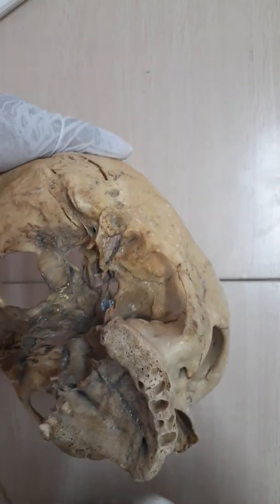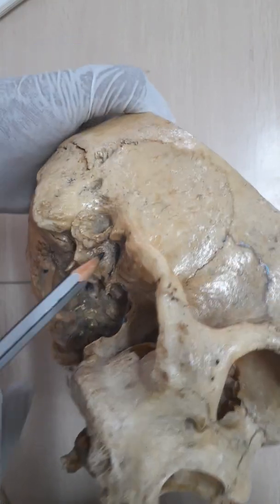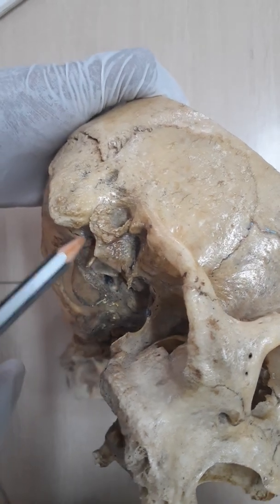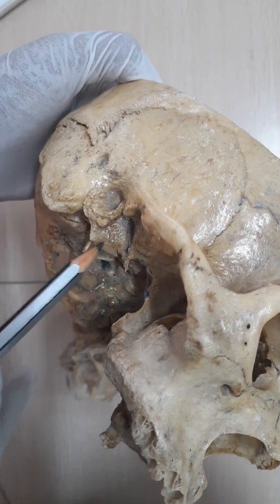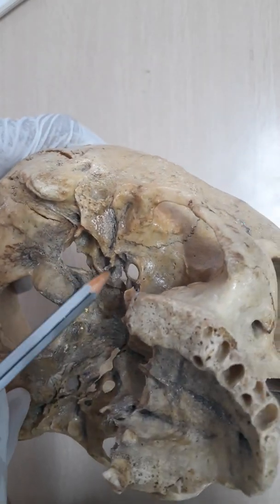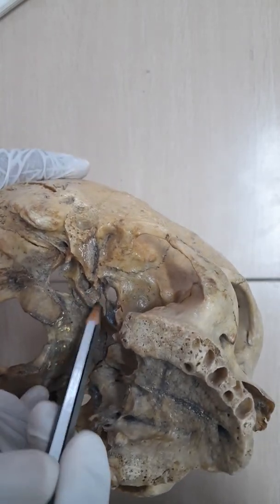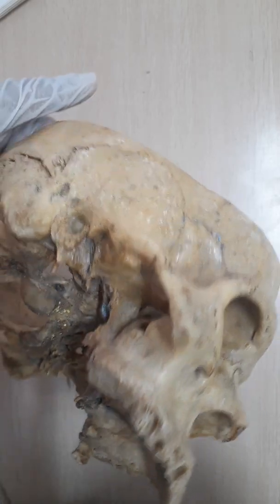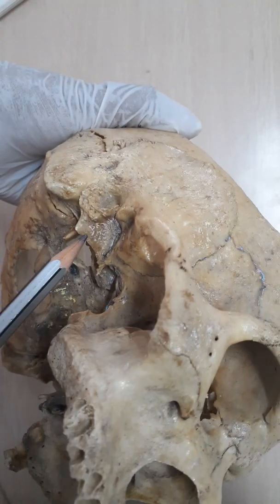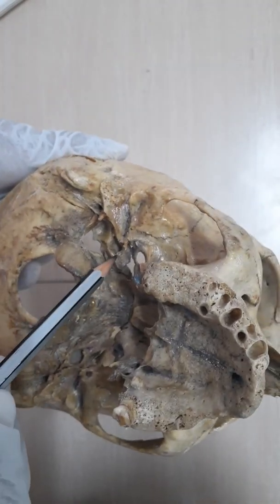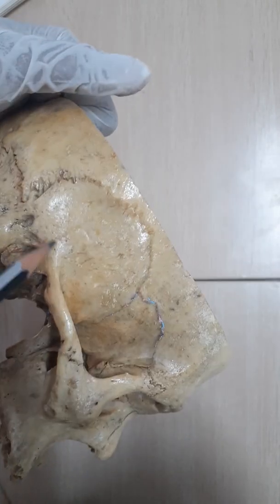And next you can see here the external acoustic meatus. Surrounding the external acoustic meatus you can see a small bed shaped part, that is the tympanic part of the temporal bone. And this is the petrous part of the temporal bone. So these are the four parts of the temporal bone: the squamous part, mastoid part, the tympanic part and the petrous part. Okay, so we'll see individually.